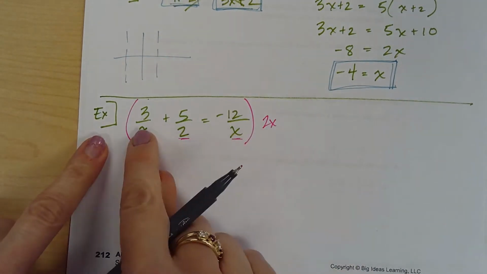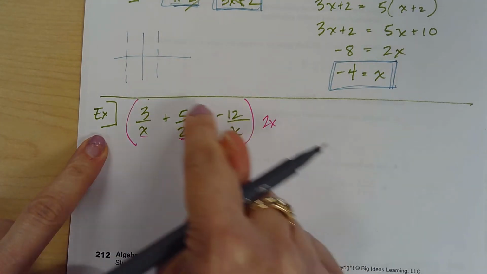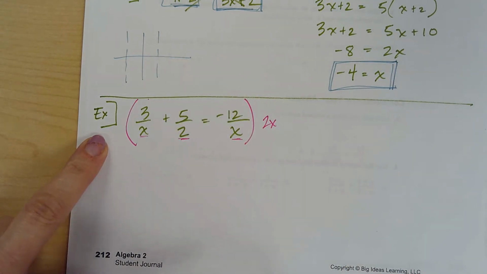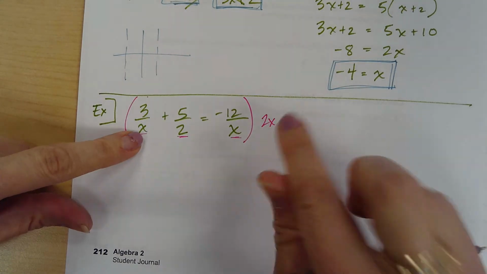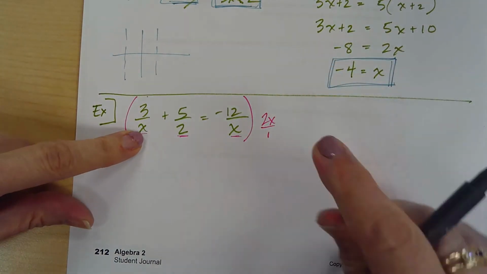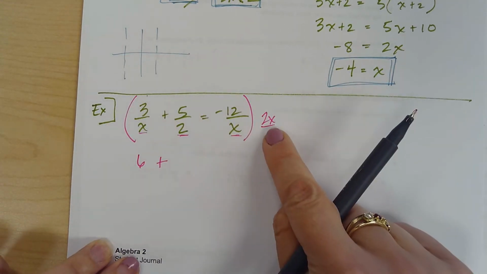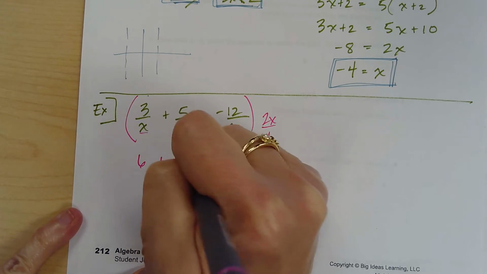So I'm going to scale up these fractions. I'm going to multiply 3 over x by 2x, 5 halves by 2x, and -12 over x by 2x. That will get rid of all my fractions, and that way I'm not dealing with having to find common denominators or anything fancy like that. So 3 over x times 2x, you can think of it as 2x over 1. The x's would cancel and you're left with 6. 5 over 2 times 2x, the 2's would cancel and you're left with 5x.